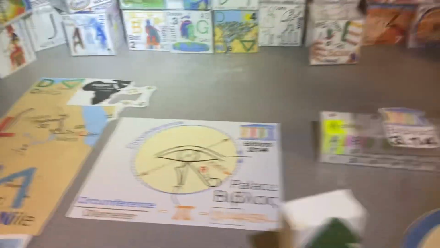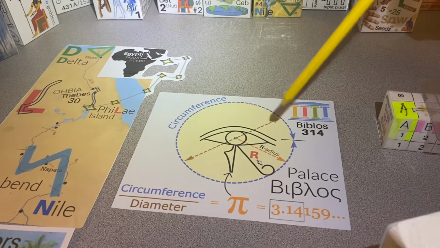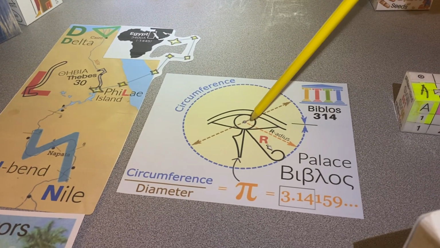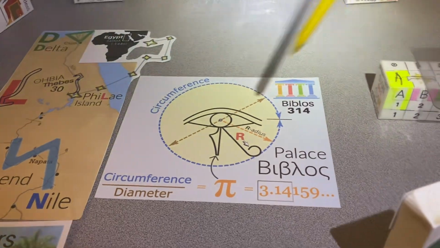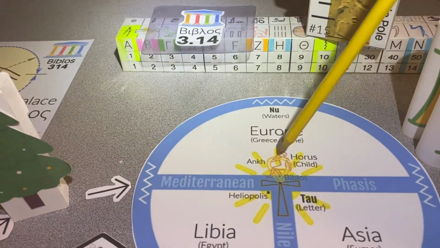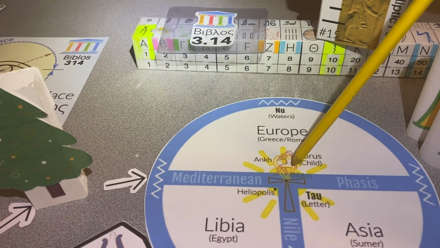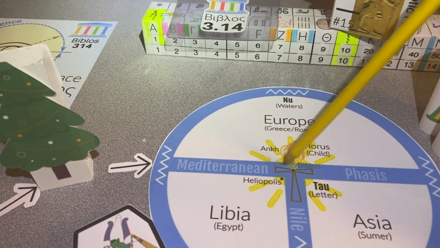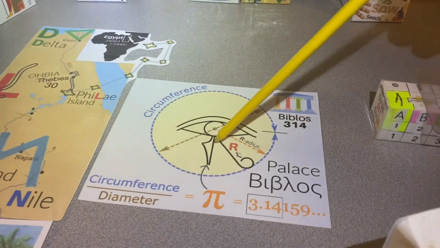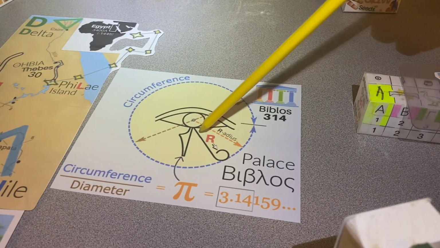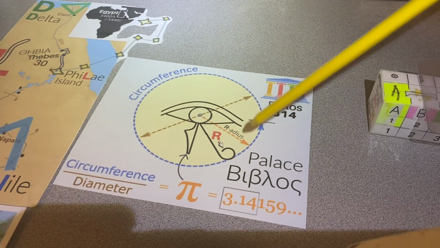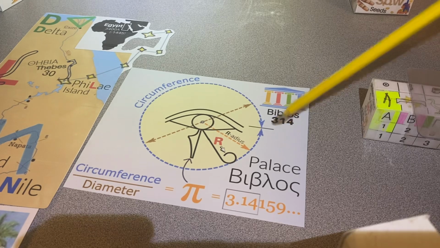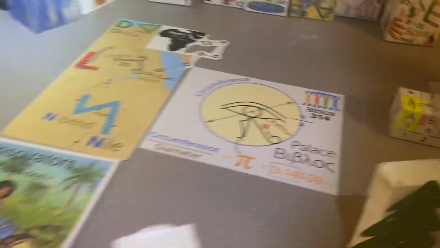So over here we see the eye of Ra or Horus, located at the center of Byblos, at the center of the ecumene. Here we see that Isis has to burn the child of the king of Byblos at the center of the TO map. Here we see R, the ram horn, which gives us the word radius. And then the circumference divided by diameter gives us 3.14, or the name of Byblos.